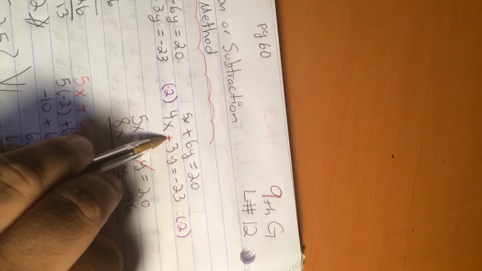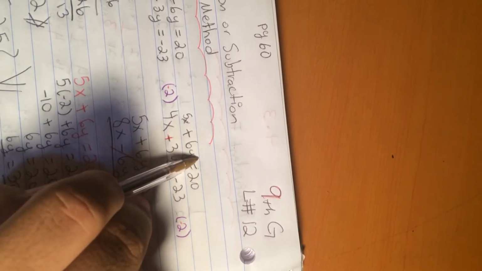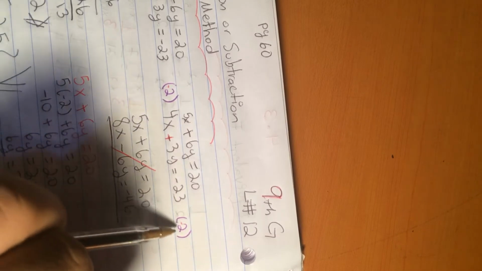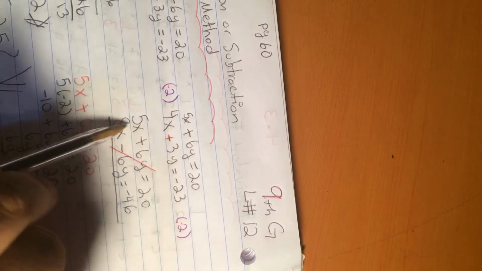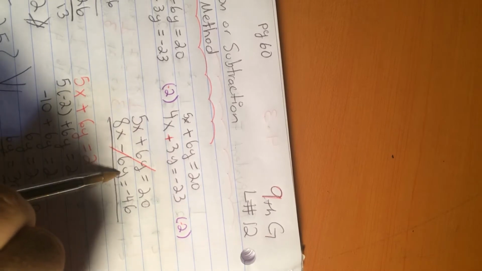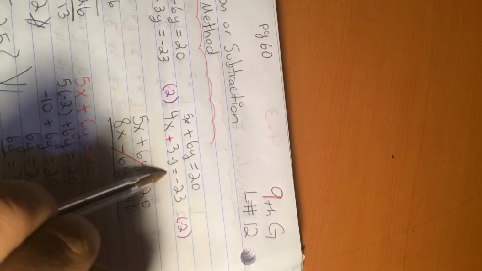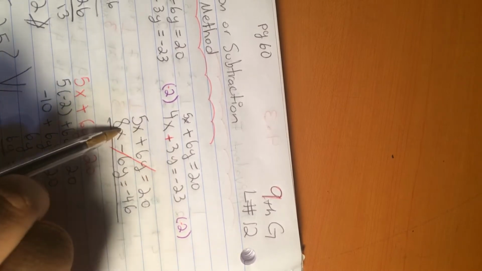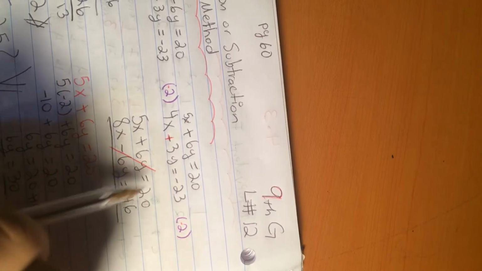But this is a negative. So just to keep it negative so that I can cancel with the top 6y, I only had to multiply by 2. So I multiplied the bottom equation by 2, and I get 8x minus 6y equals minus 46. I cancel the middle term, and I have 5x equals 20, and x equals negative 46.